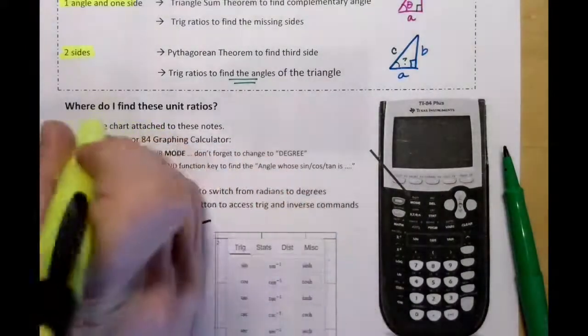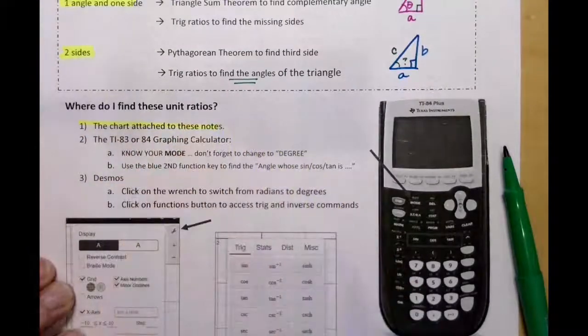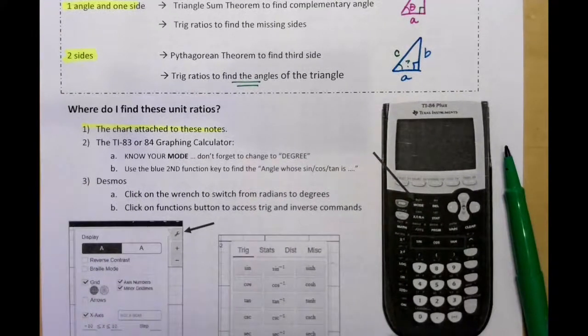So you can find these ratios on the chart attached to these notes. I put a JPEG on Google Classroom. You can refer to it. You can copy it to your phone. You can Google it. You can print it, whatever you want.